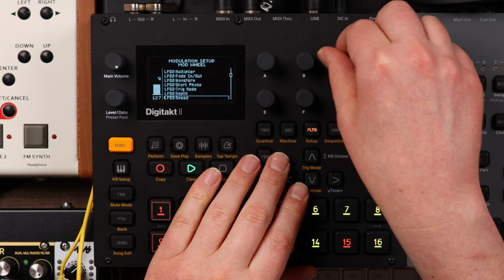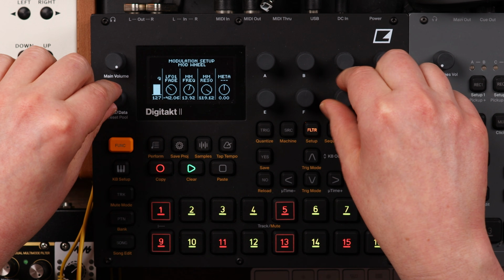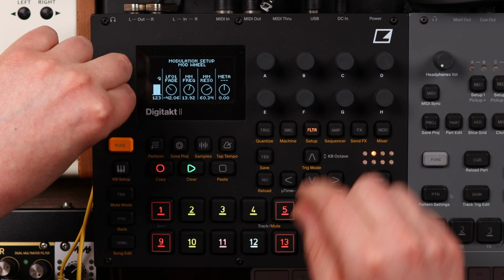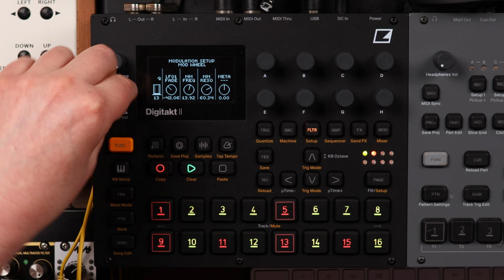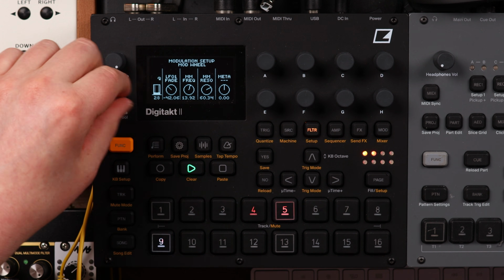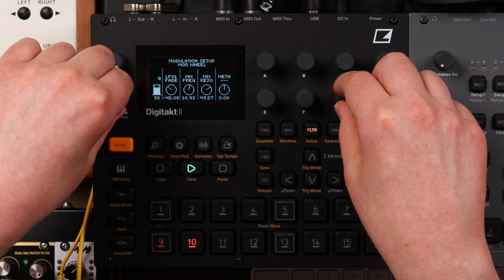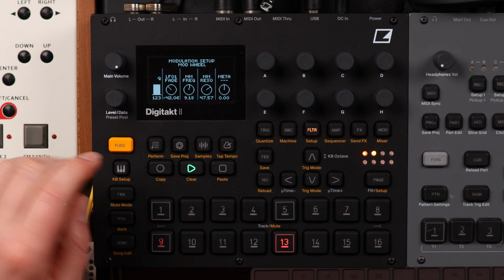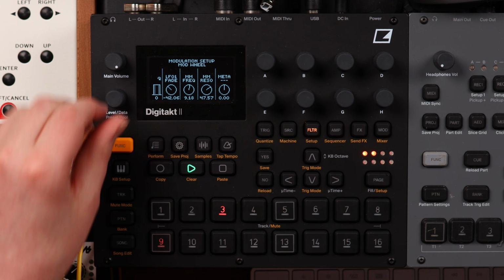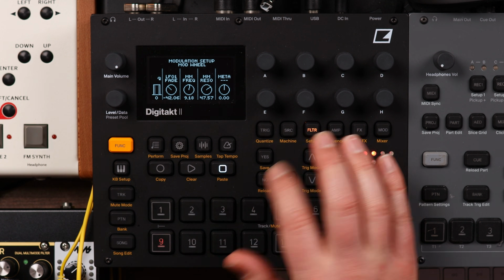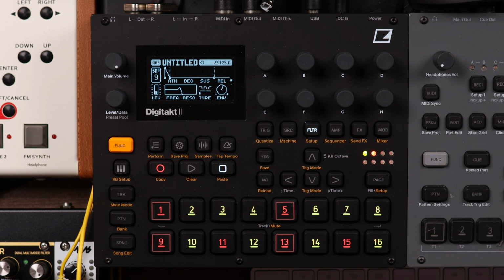And maybe filter resonance. Pretty fun. Yeah, so I know we went a little bit off piece there, but that was pretty cool.